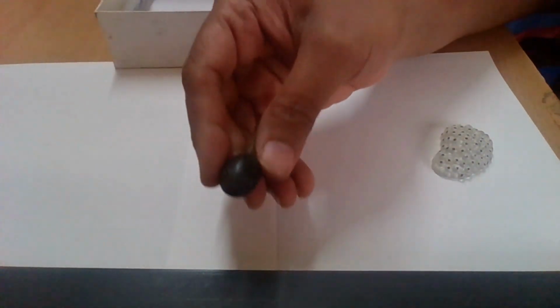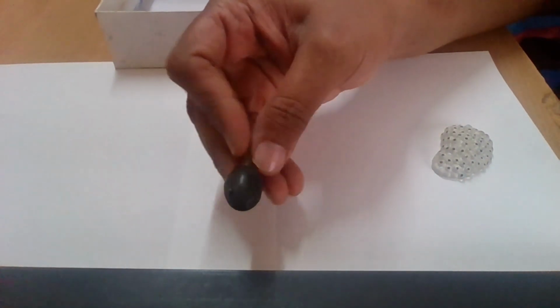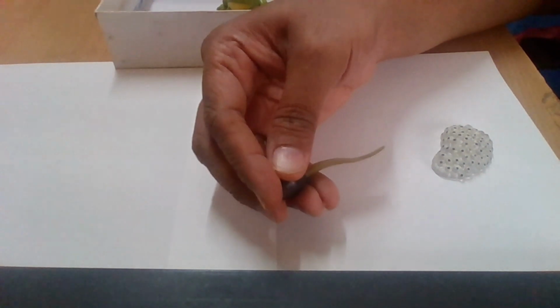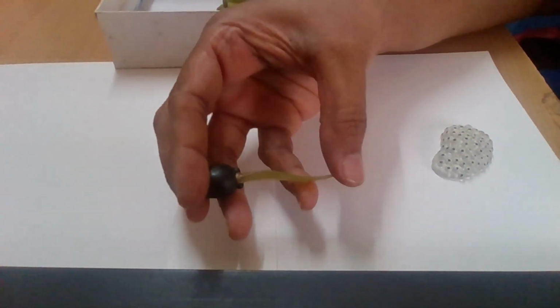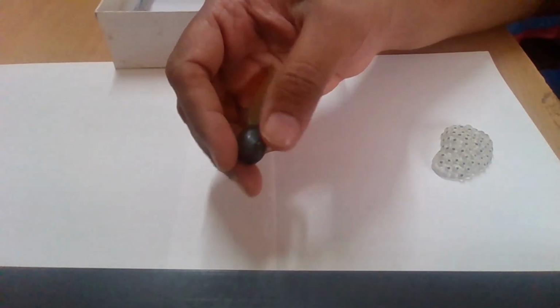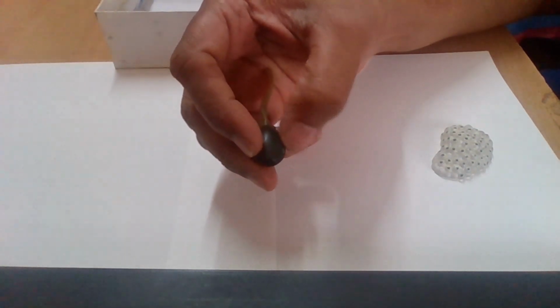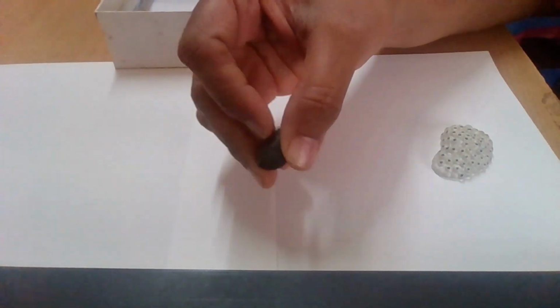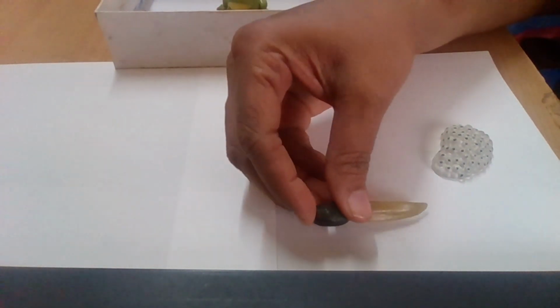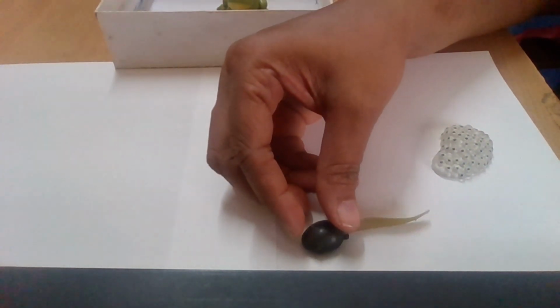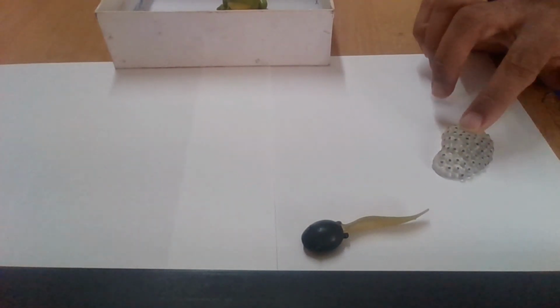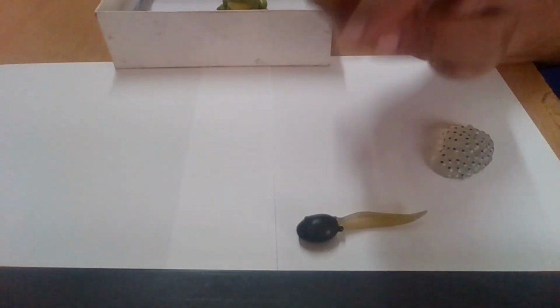So, this is the model of a tadpole. You can see that the tadpole has a small round or an oval body with a long tail. You can also see the eyes on the body of the tadpole, which are very prominent in frogs. So, that is the next stage of the life cycle, spawn of eggs and then the tadpole.